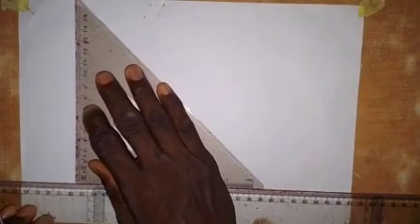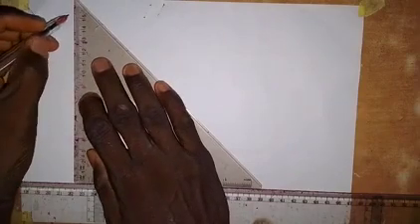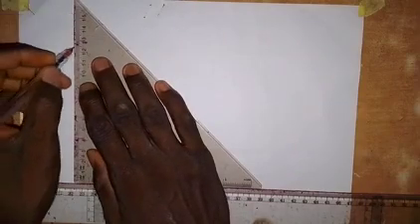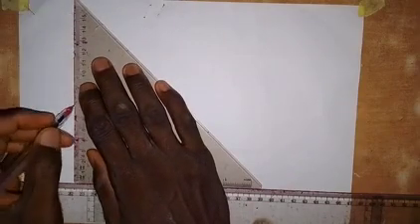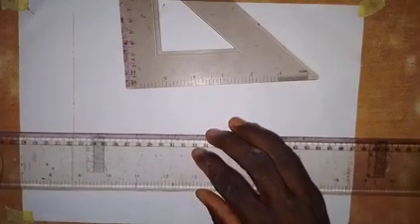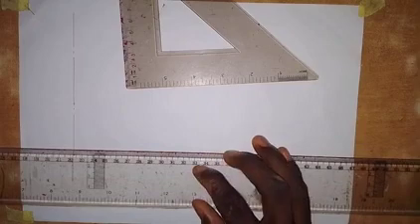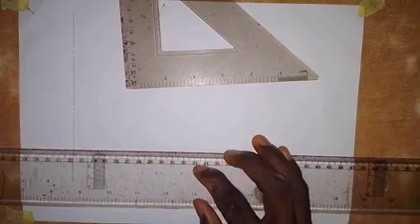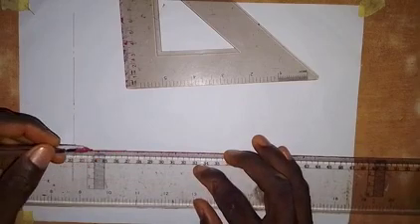The first thing we need to do is to draw the vertical center line. Then I will produce the horizontal center line.